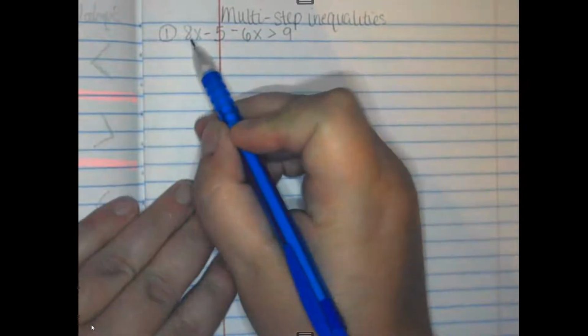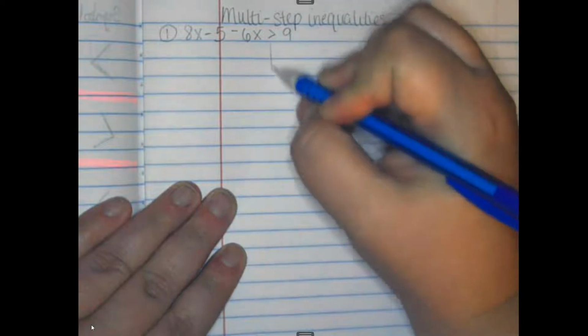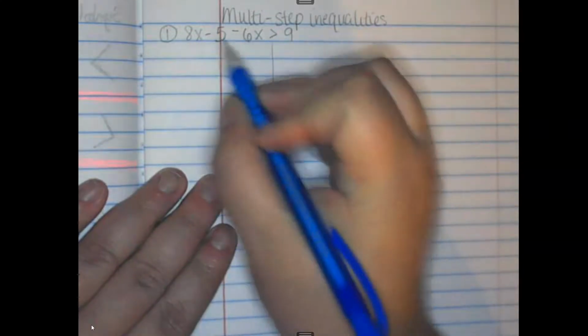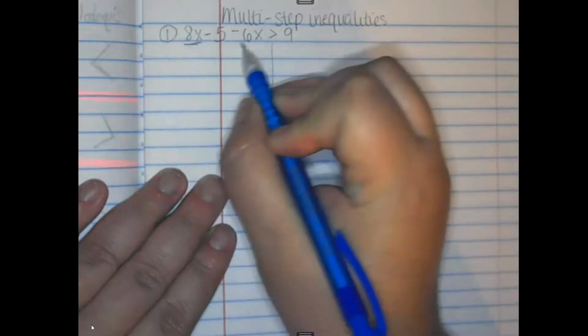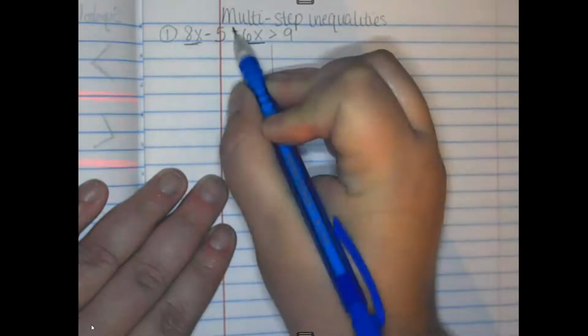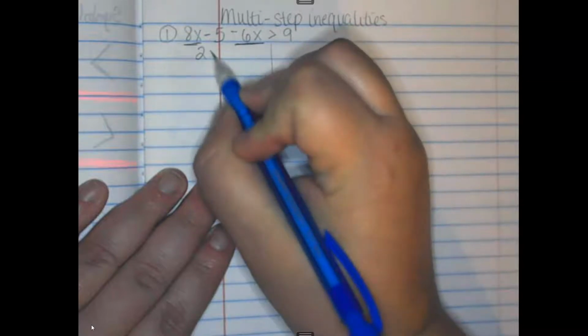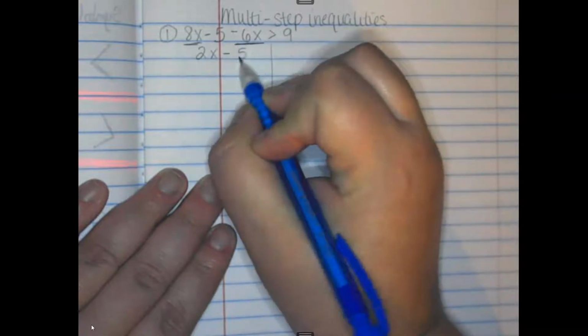A good organization tip is to use only one line for each step. So this is multi-step, which tells me it's going to take more than 2, and I can see that I have x's on both sides, so I'm going to combine them. So I have 8x minus 6x, bring my sign down, just 2x, minus 5.